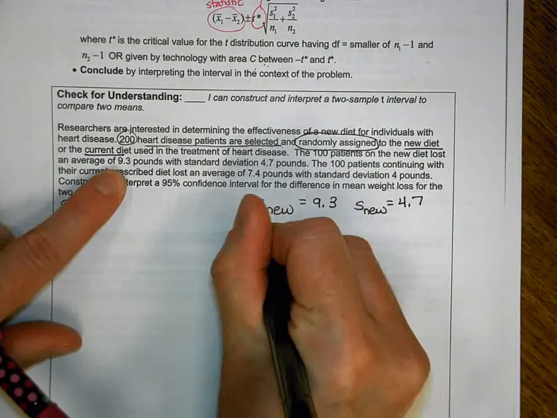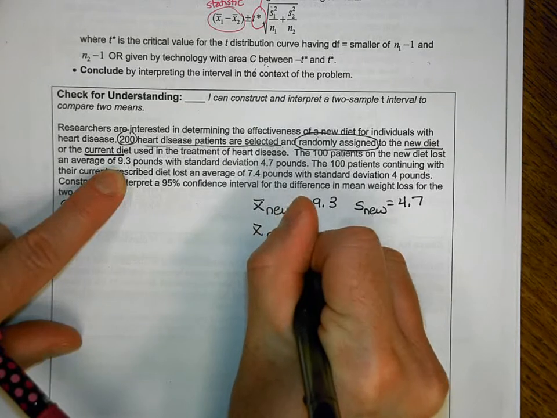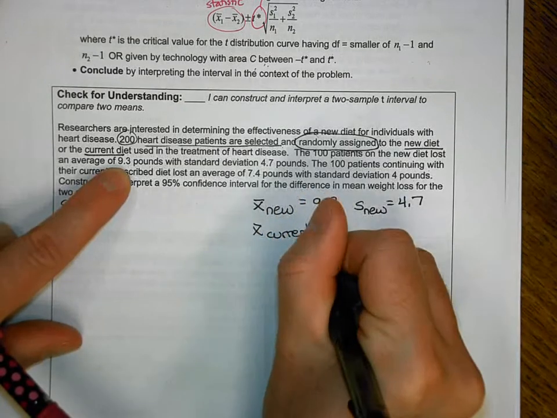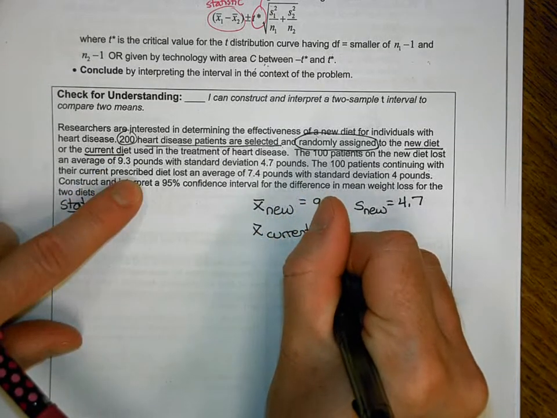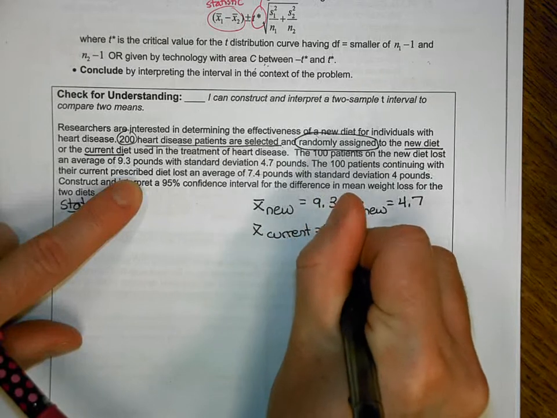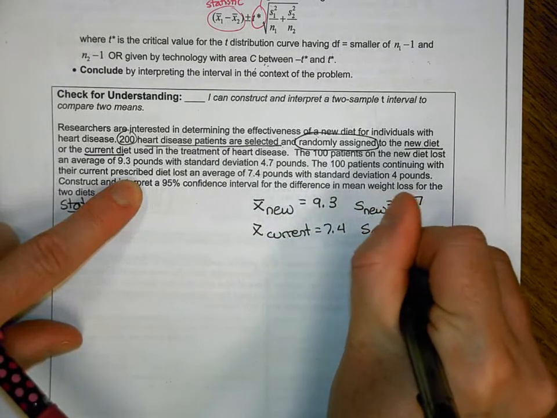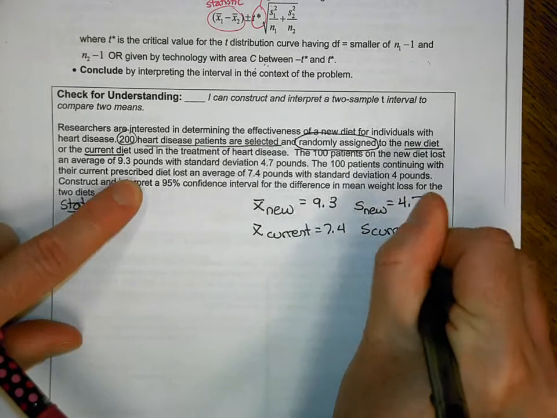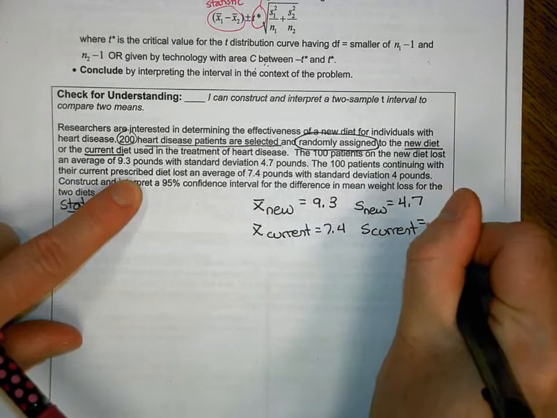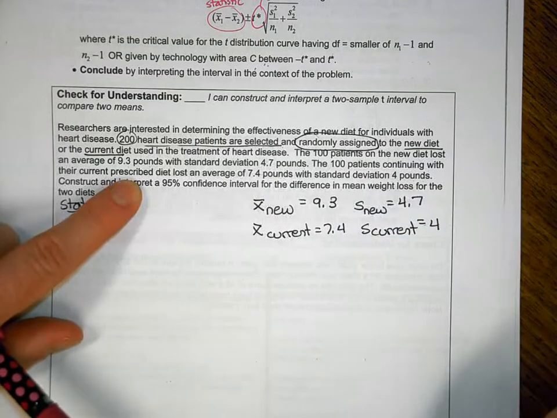And then X bar current was 7.4, and then S sub current, probably just write CURR, equals 4.